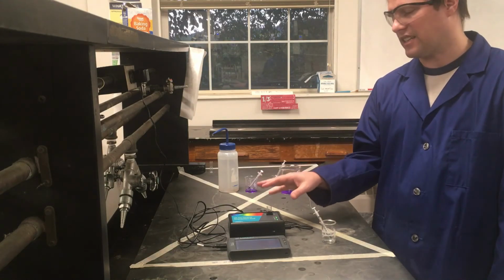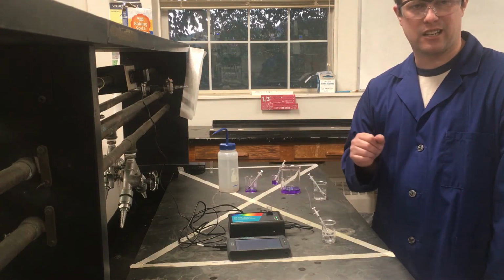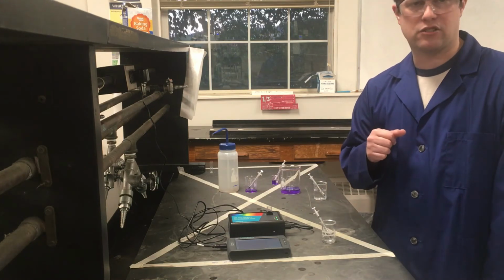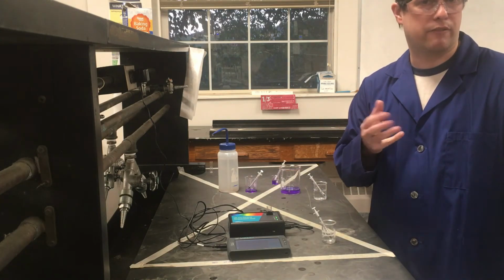I will show you, like I said, just visually what the color looks like at the end of our 10 minutes. But then after that, I'll talk about some data stuff, and that'll be it for this experiment.